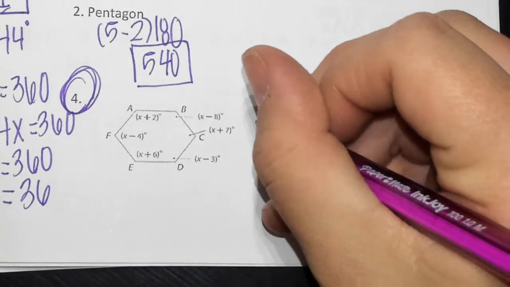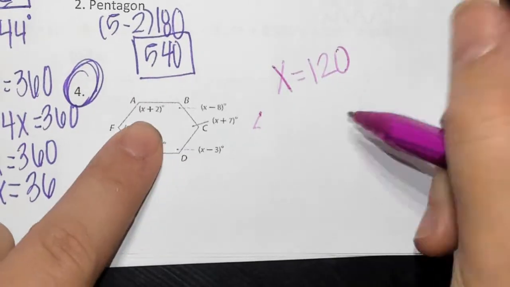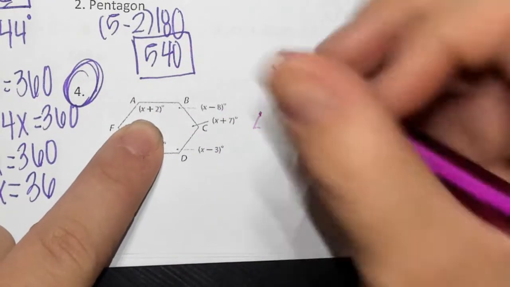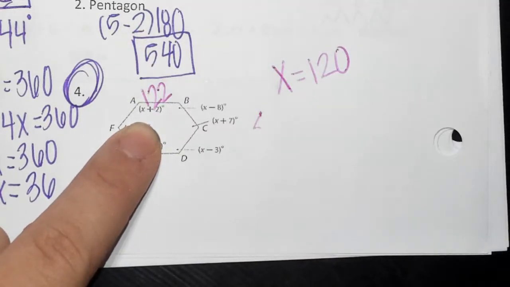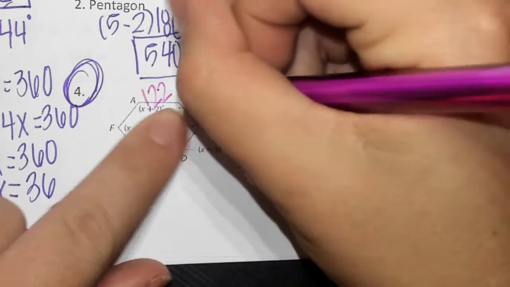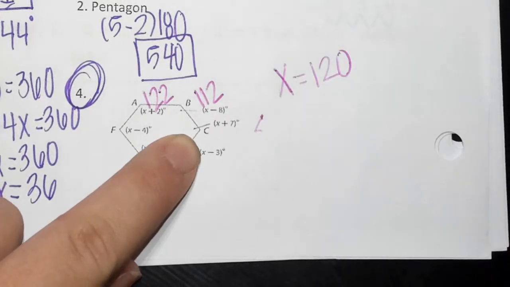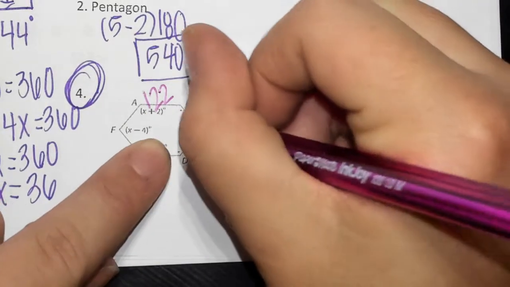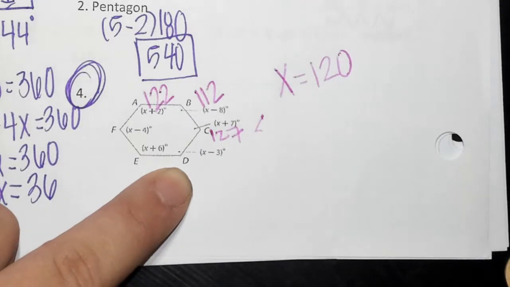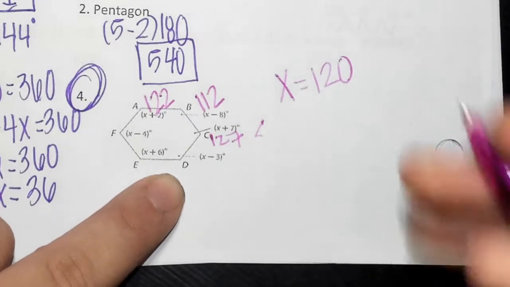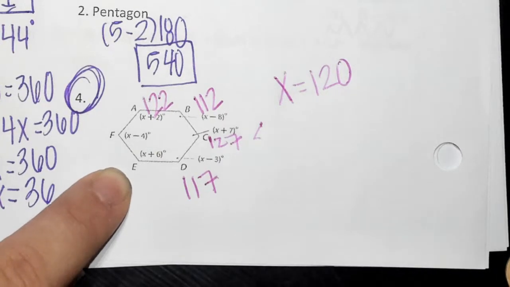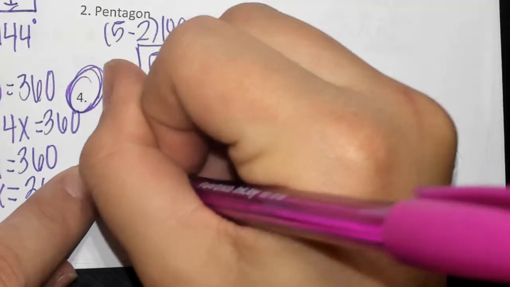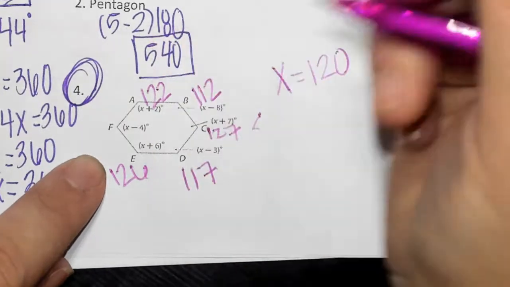Maddie, what did you get for angle A? Well, what's 120 plus 2? So angle A was 122. What's angle B, Micah? 112. What was angle C, Judah? 127. Good. What was D, Jay? 117. What was E, Taylor? 126. And F, Melody? Not 124, but 116.